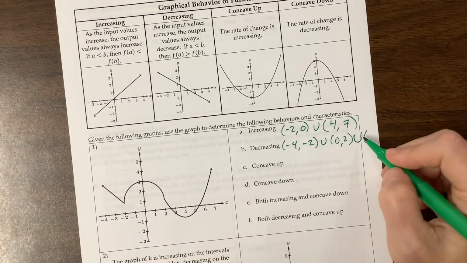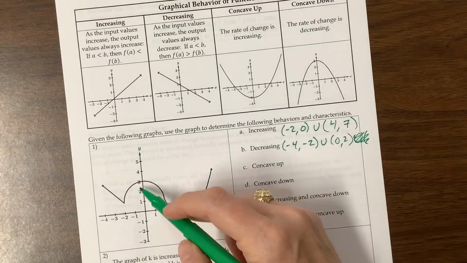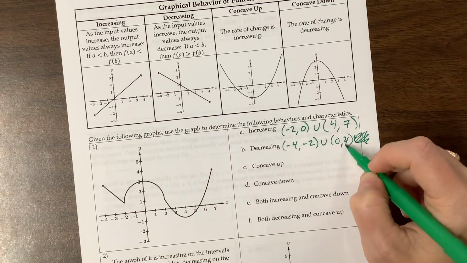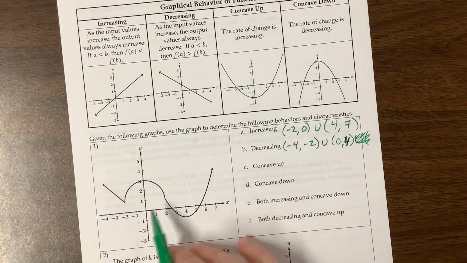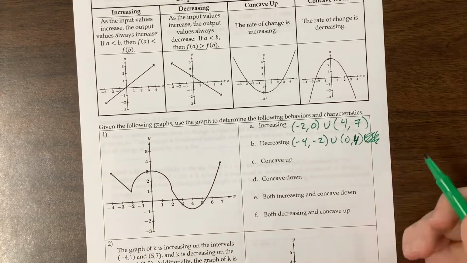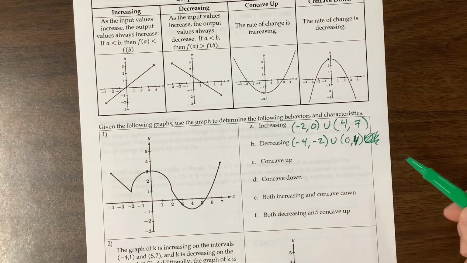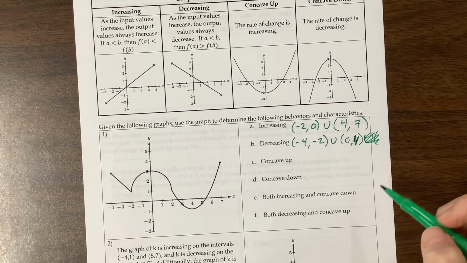You know what? You could go ahead and change this. You could say it's decreasing this whole way. Now something happens here at 4, something happens here, but it's still decreasing all along that. If you broke it into 2 pieces, would I take off? I don't think so. I think I'd give you full credit.